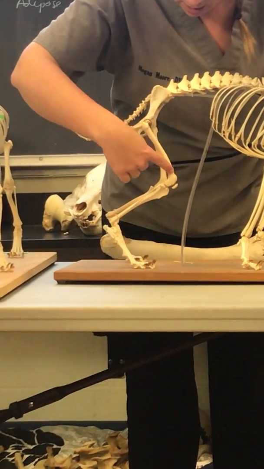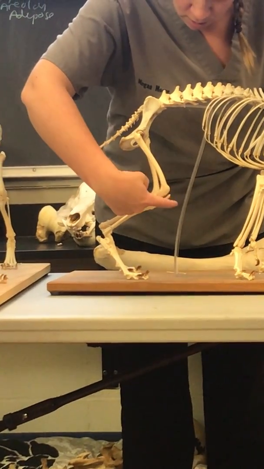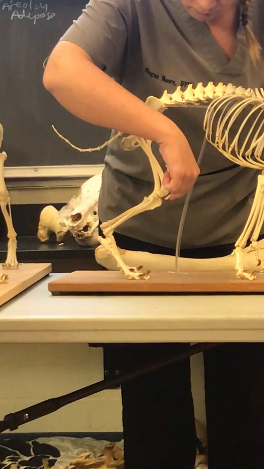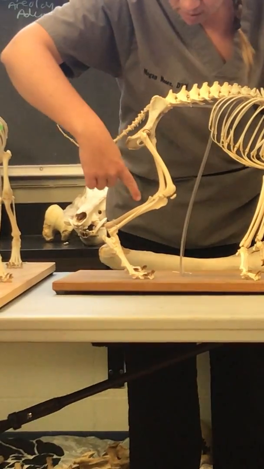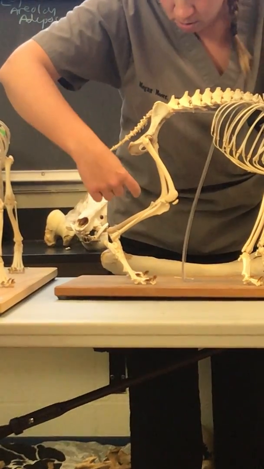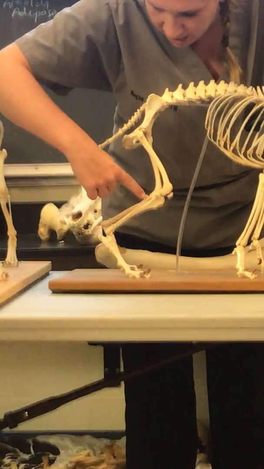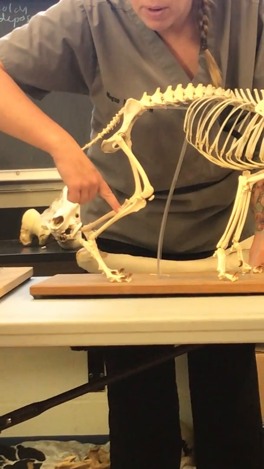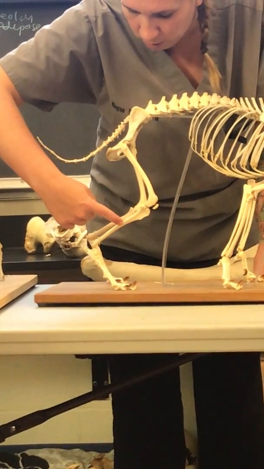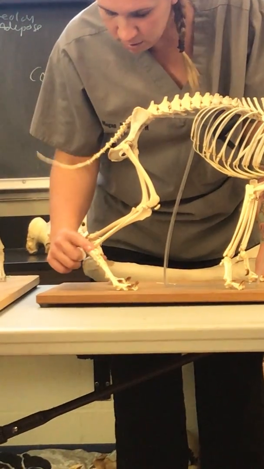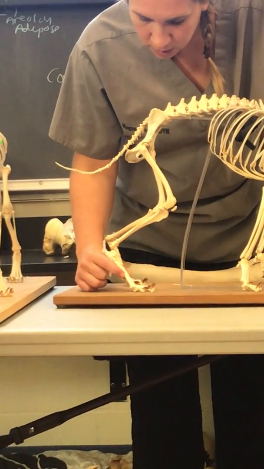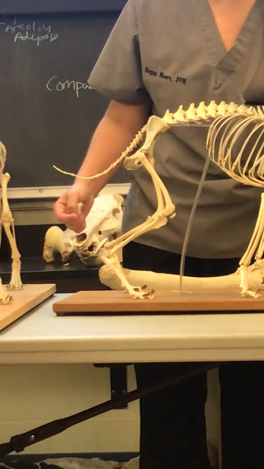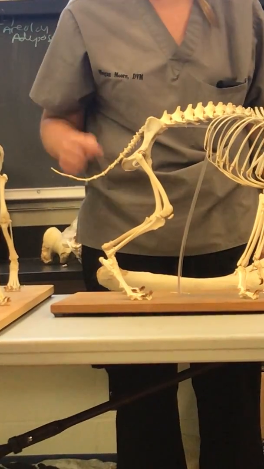So this is the femur, patella. The fabellae are not here, but they would have been back here on the caudal aspect. Big bone, tibia. Little bone, fibula. Tarsus, metatarsus, digits. All right, so what do we need to know about the femur?